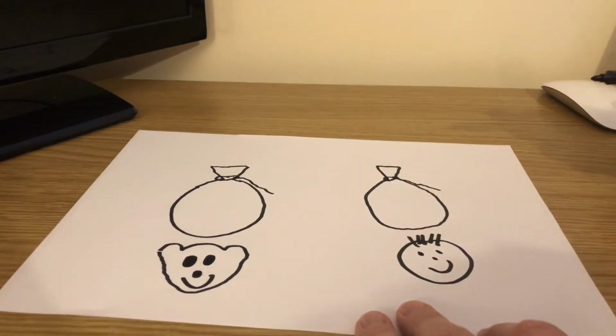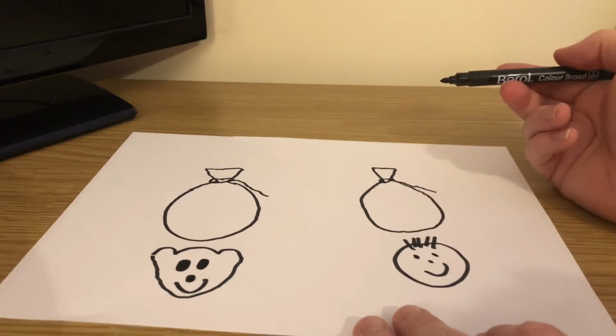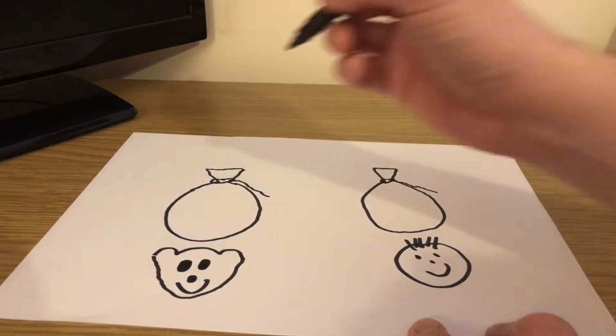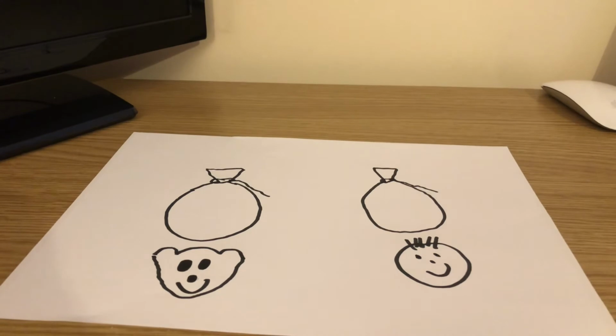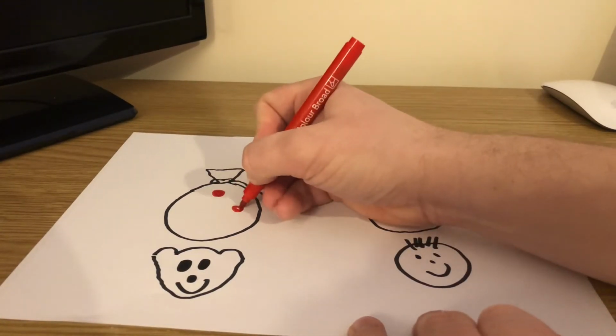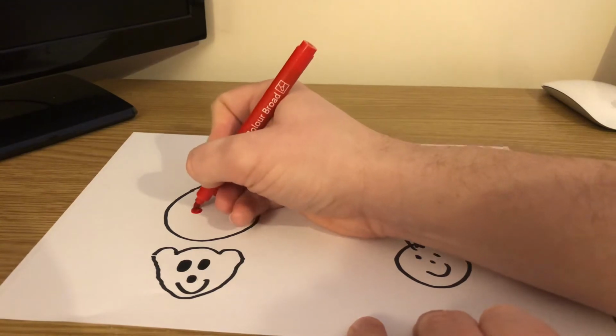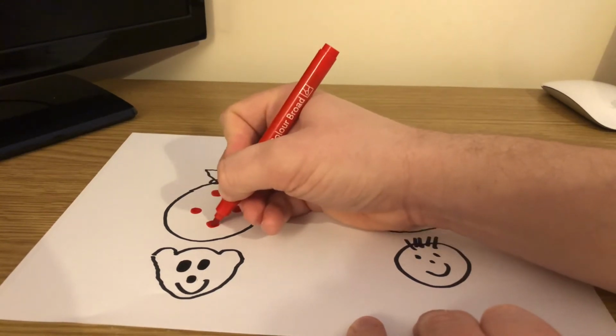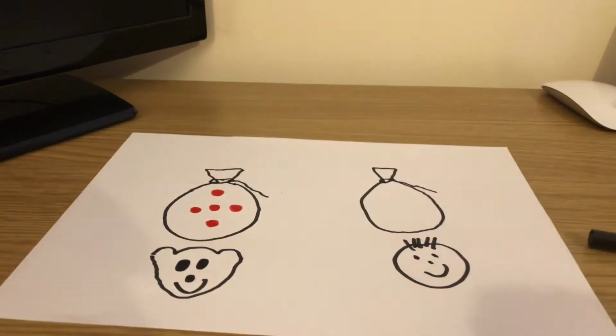Charlie has got a sweetie bag, and in his bag he has got, count how many he's got. He's got this one, this one, this one, this one, and this one. How many sweets has he got in there?